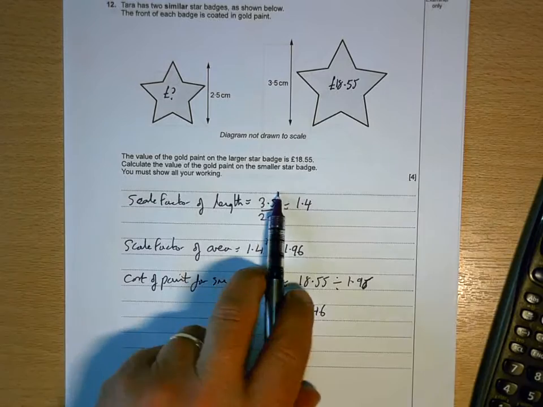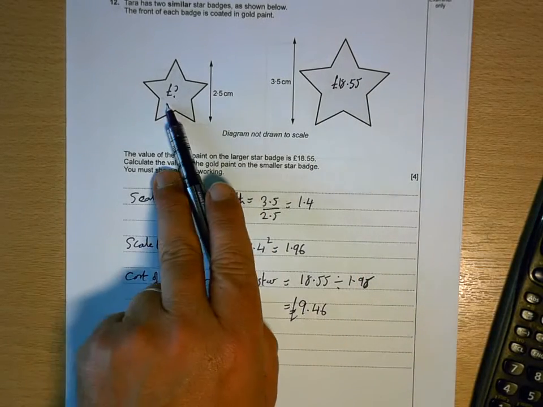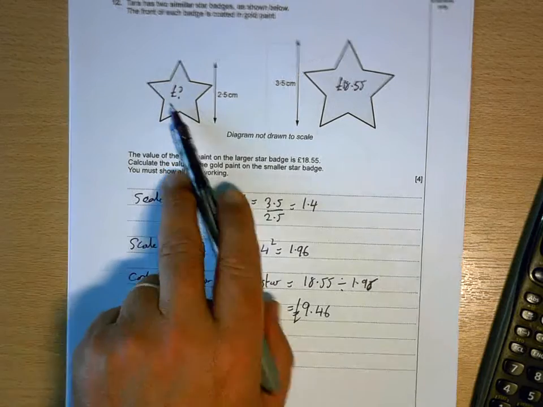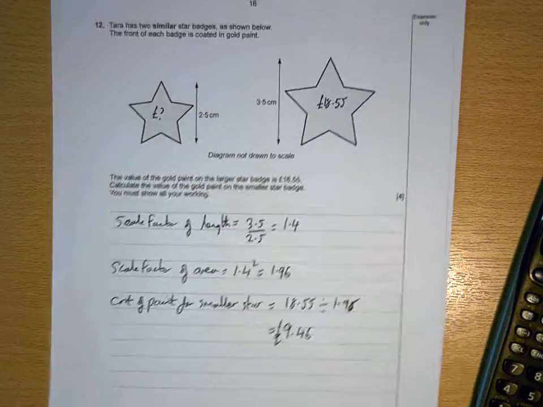Okay, so the scale factor for length, biggest divided by smallest. For the area, we need to square that. Then, because we're reducing, getting smaller, we're going to divide by that scale factor. So £9.46.